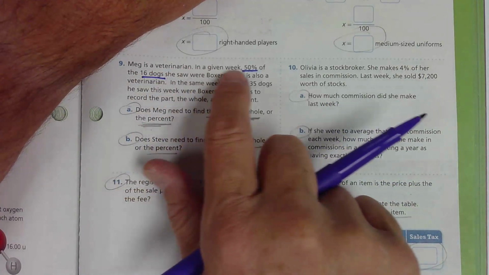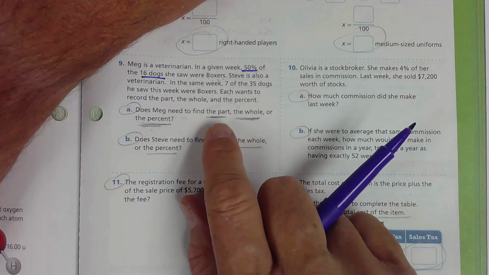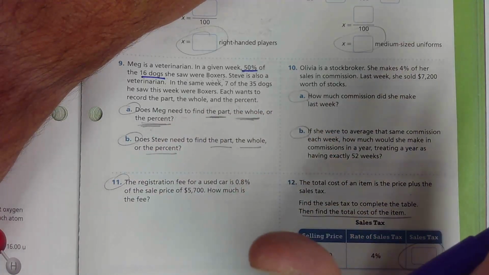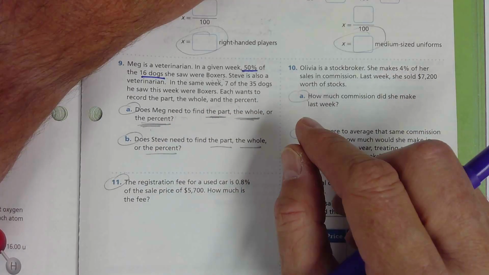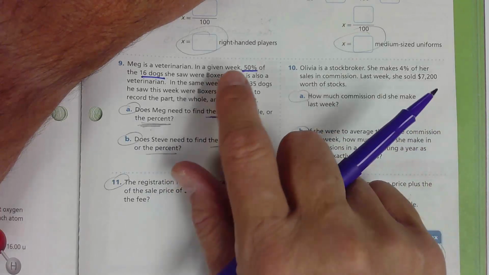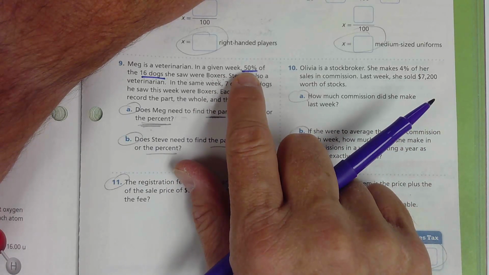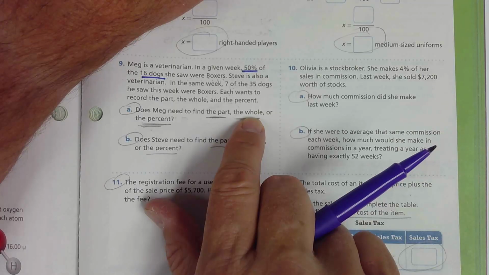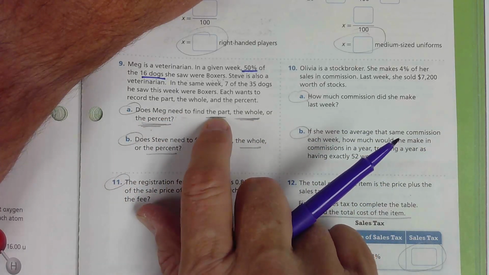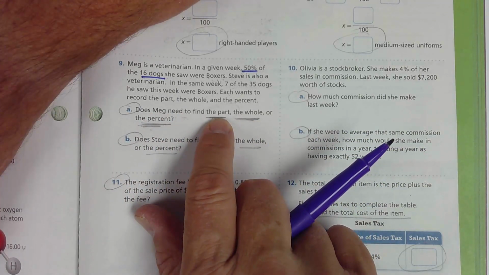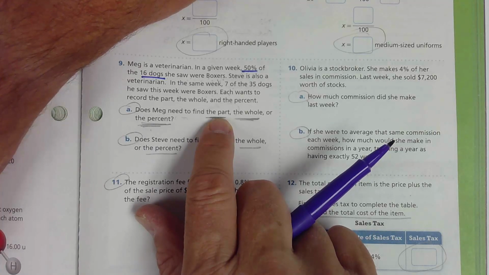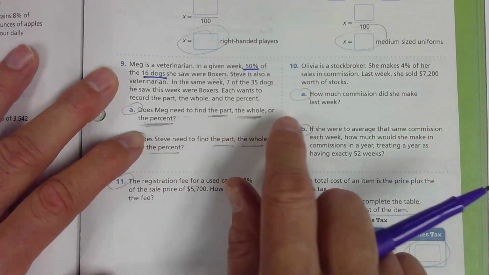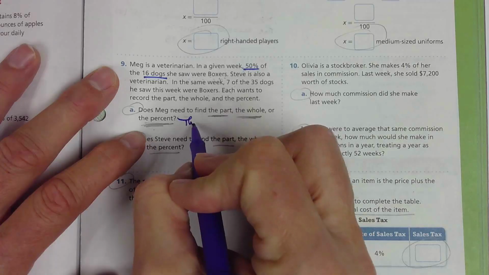Well, in that first sentence, part, whole, and percent, what information did they give us? They gave us the percent. It's right there. It's 50%. And then how many total dogs did she see? 16. 16 is the whole. So what does Meg need to find? The part. Does Meg need to find the part, the whole, or the percent? And it would be the part.